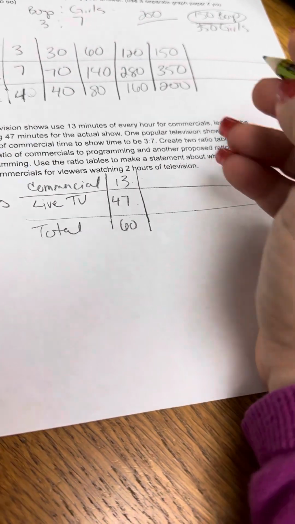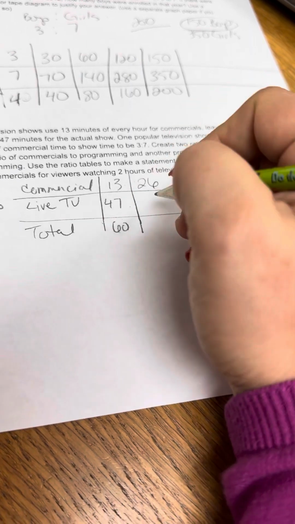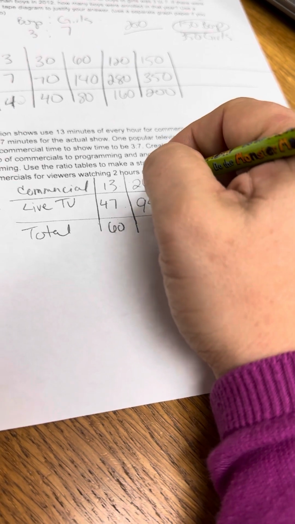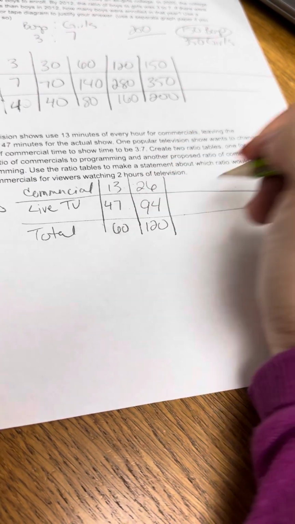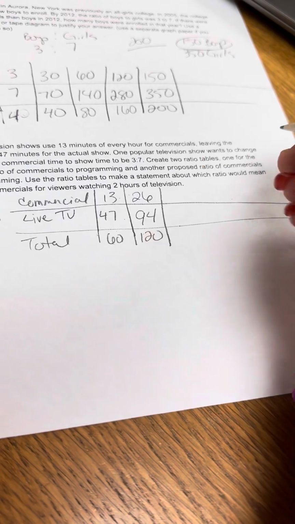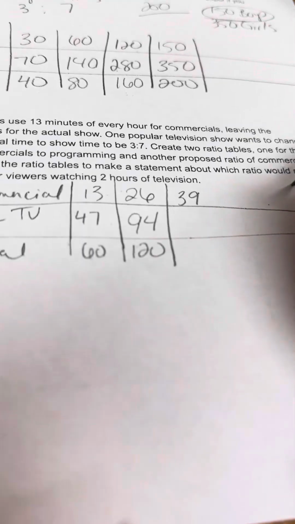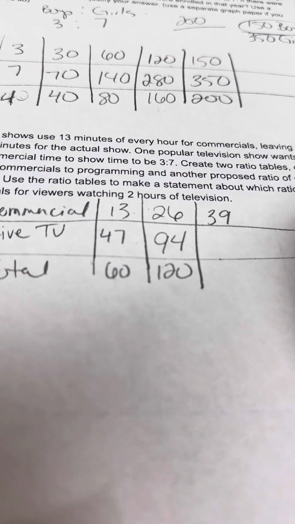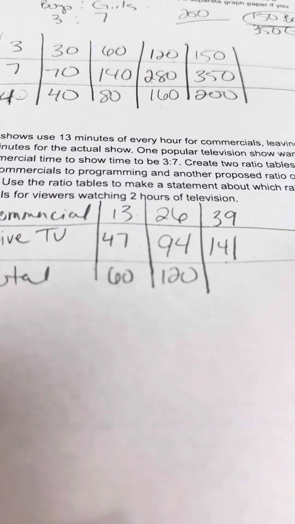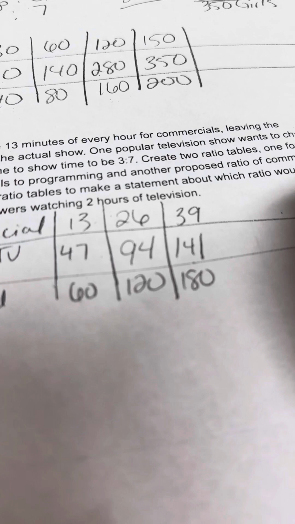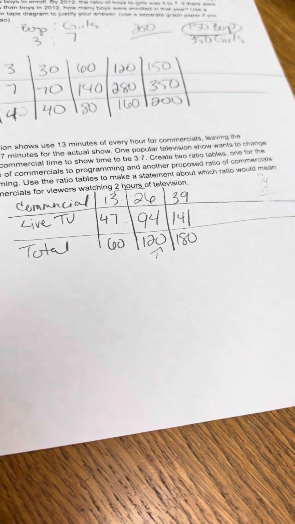So now I'm going to double this for our next value. That's going to be 26, and 47 plus 47 is 94. This ends up being 120 minutes or 2 hours. I can continue that on. That's going to be 39, and 94 plus 47 is 141. This is going to be 180 minutes. And I can continue this on, however, we're just looking at 2 hours, so I really could have stopped there.